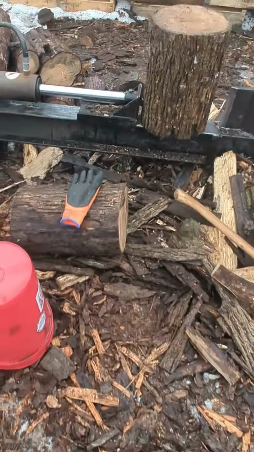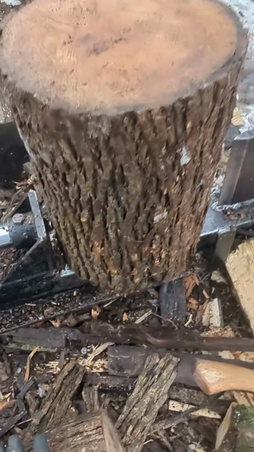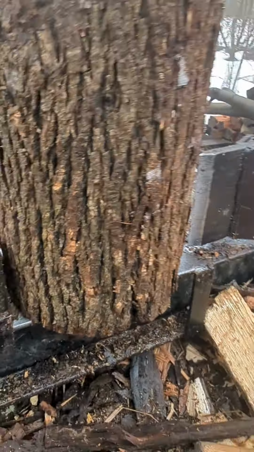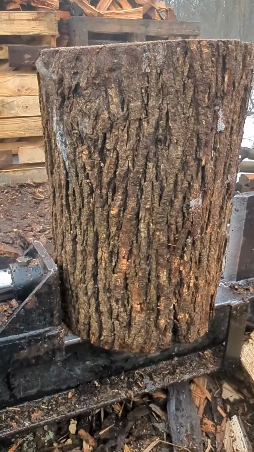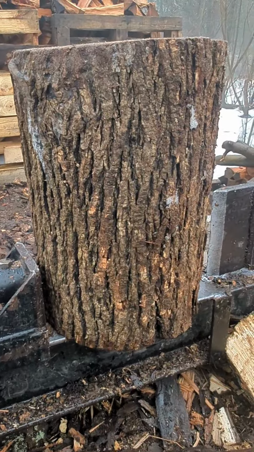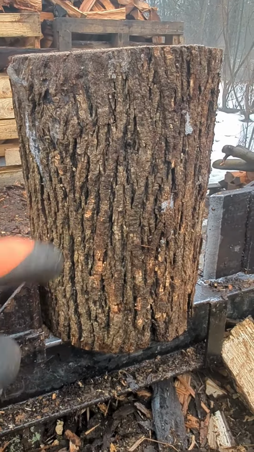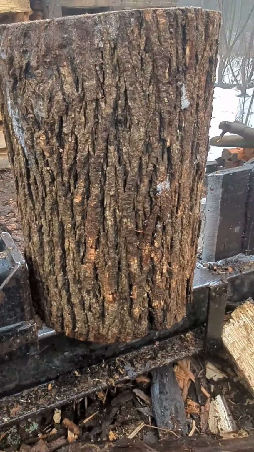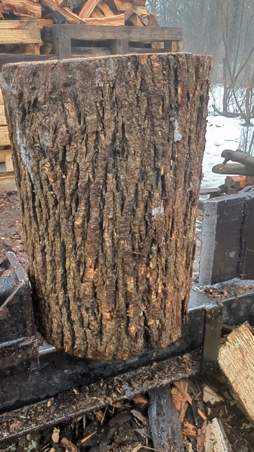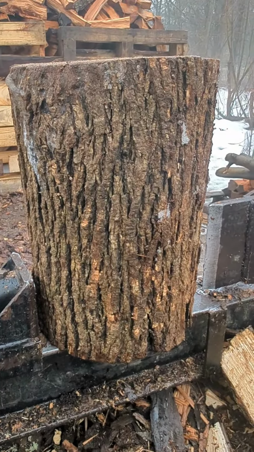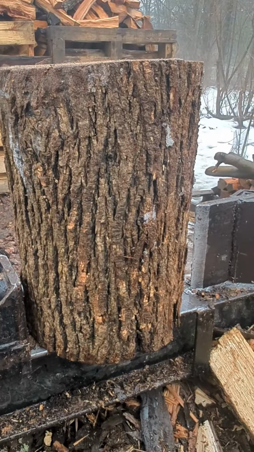And just by looking at the bark here from that perspective, I could see that looks like elm, or someone would say that looks like elm. I could also see someone thinking this is hickory, for sure.